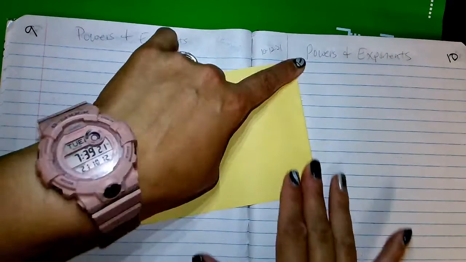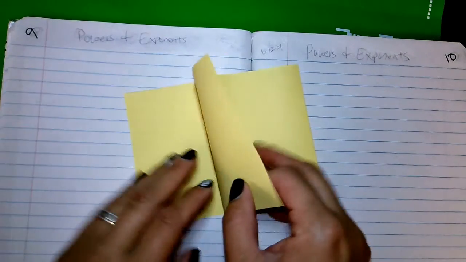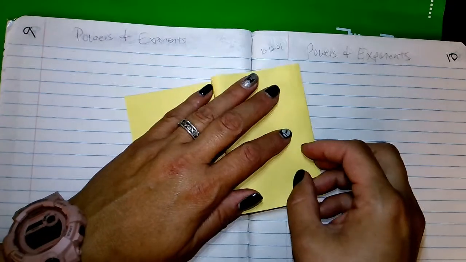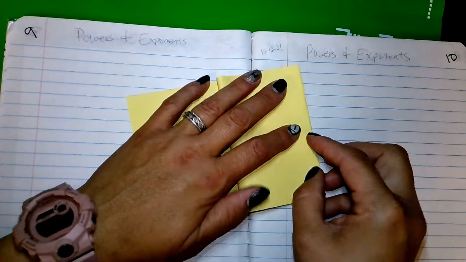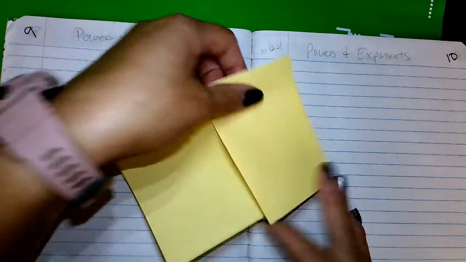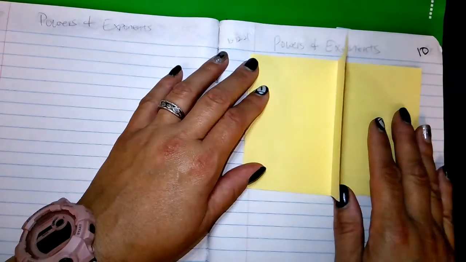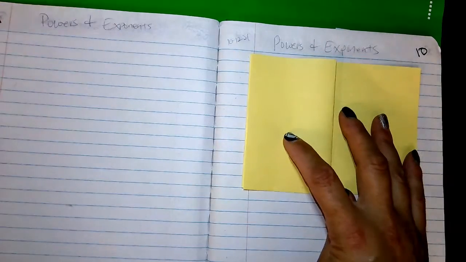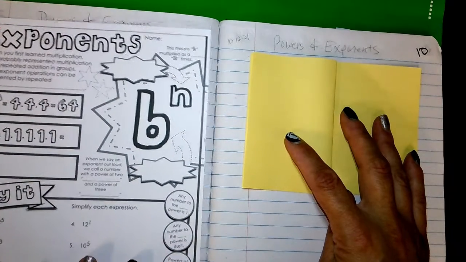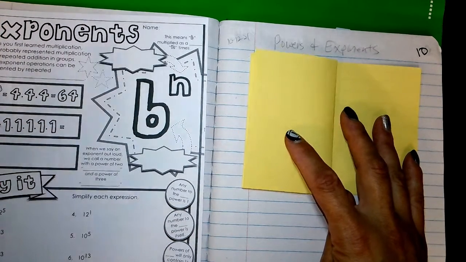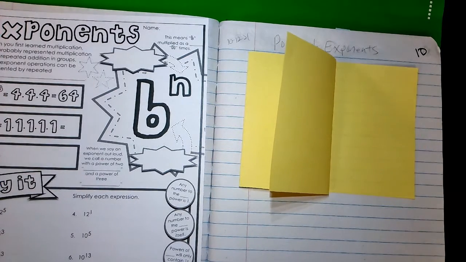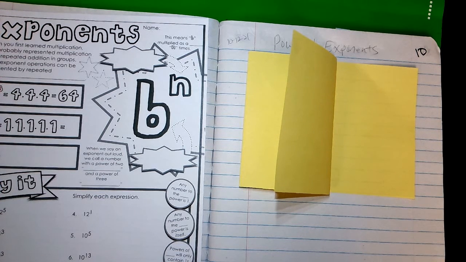and then in this top part we're going to pull back and fold that part in half, so that it creates kind of like an accordion that you pull out. And so I'm going to glue that to page 10, and the other thing we're going to be gluing in is this exponents doodle sheet. And so I am going to ask you to pause the video, get your supplies, fold them, and get them fixed onto pages 9 and 10.